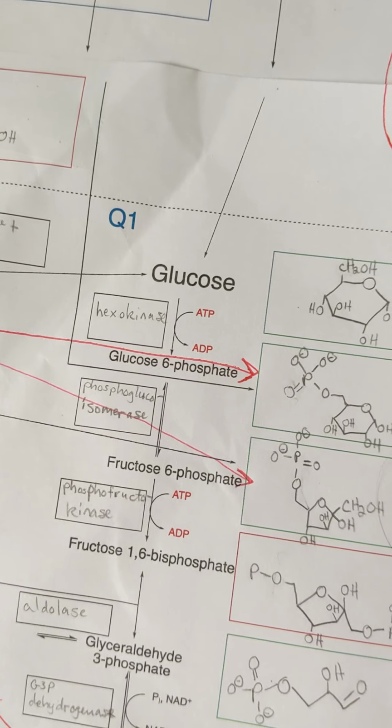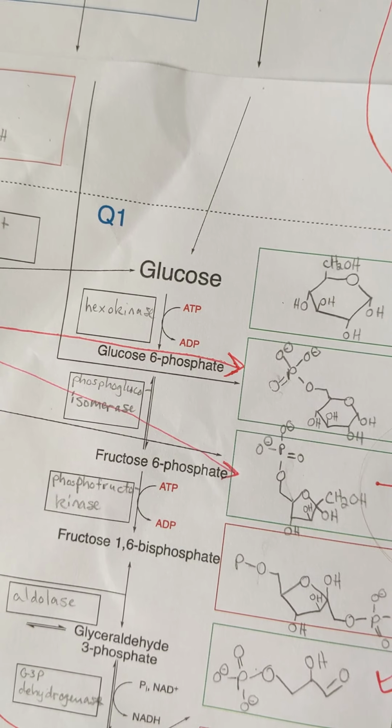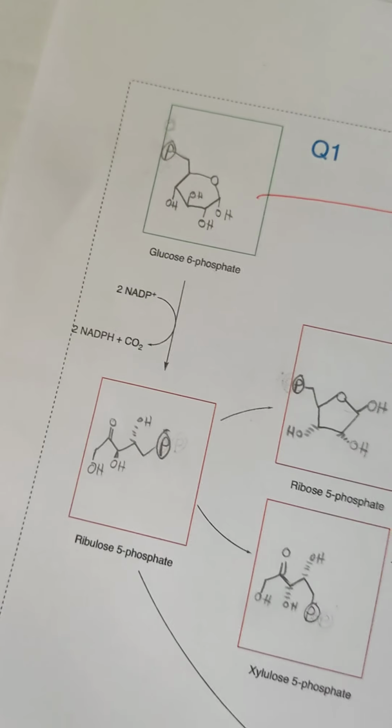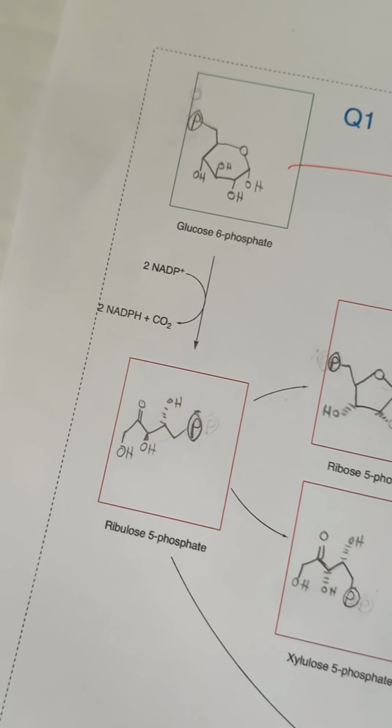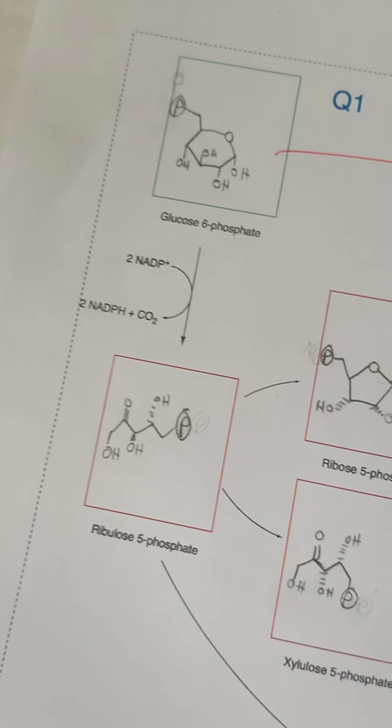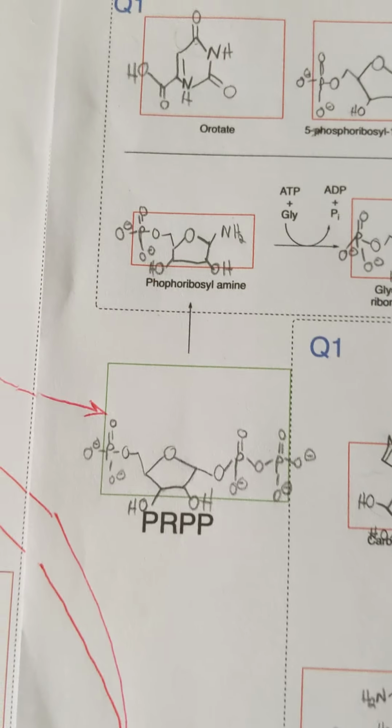So we start off with glucose that's converted to glucose 6-phosphate via hexokinase. Then we bring it on over to here. We have our glucose 6-phosphate, which will be reacted with NADP to produce ribulose 5-phosphate to become PRPP, which will then be brought on over to here.